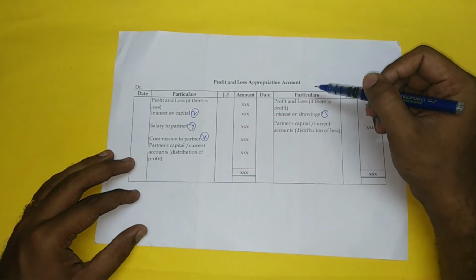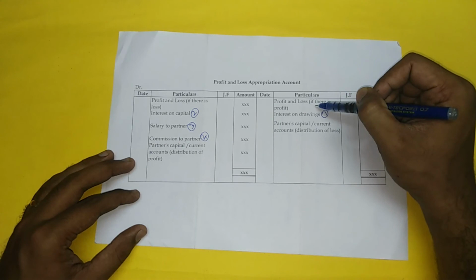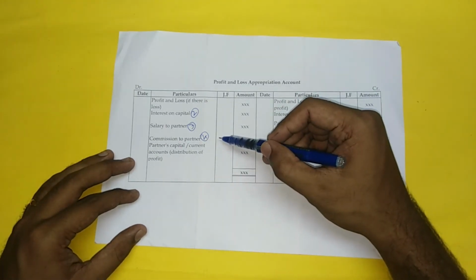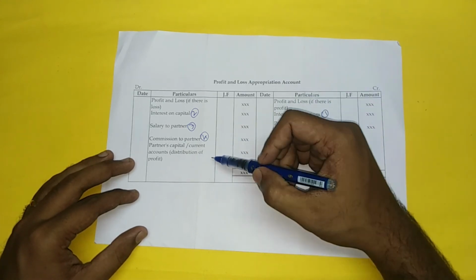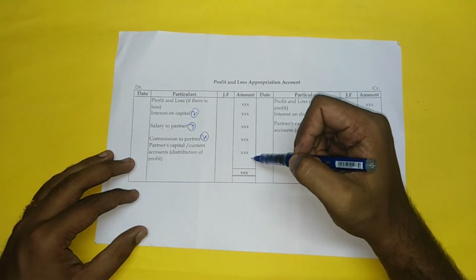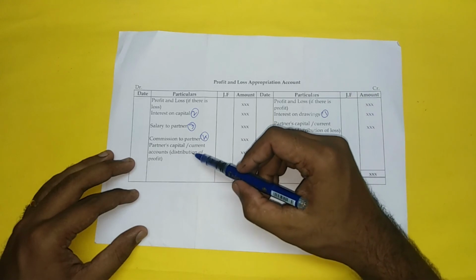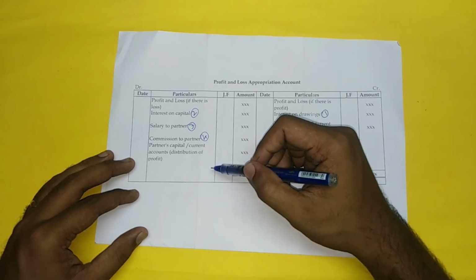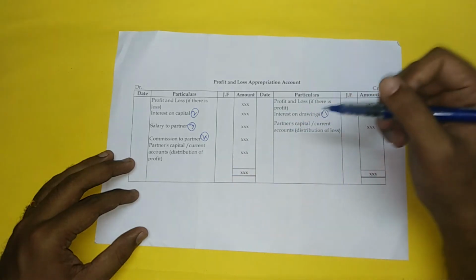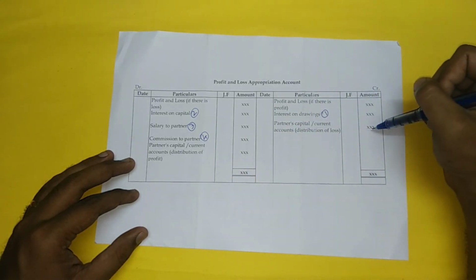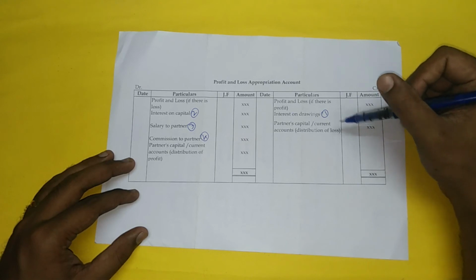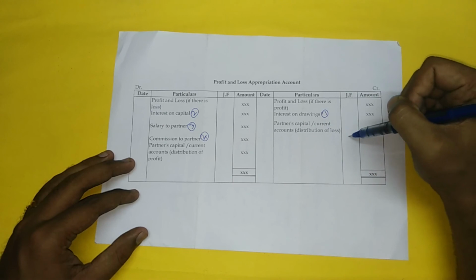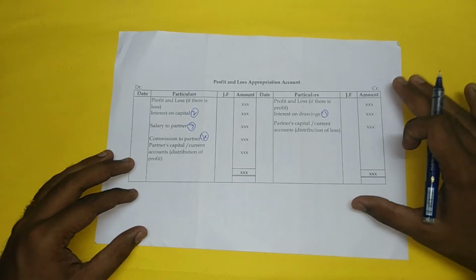In case we have profit in our P&L account, it will be credited. If we have loss, it will be debited. And after making all these adjustments, if we have profit, we will be arriving at the balancing figure in the debit side. So, partner's capital or current account, this is for the distribution of profit. In case while balancing, if we get the balancing figure in our credit side, it denotes loss. So, partner's capital or current account will be credited, which is for distribution of loss. Therefore, this makes the profit and loss appropriation account.